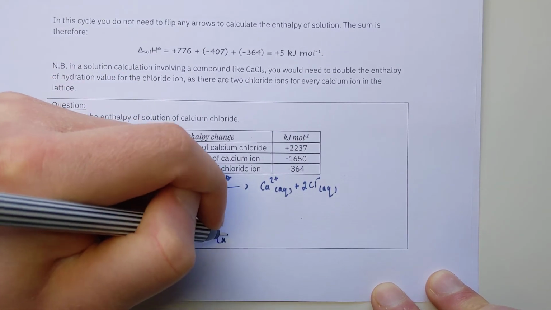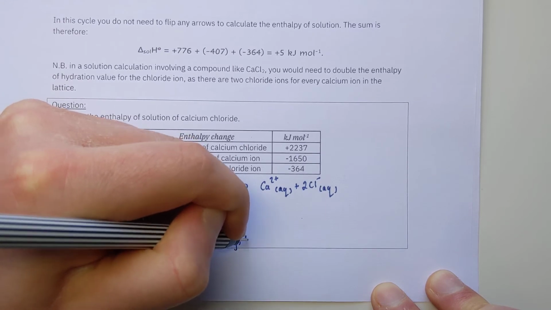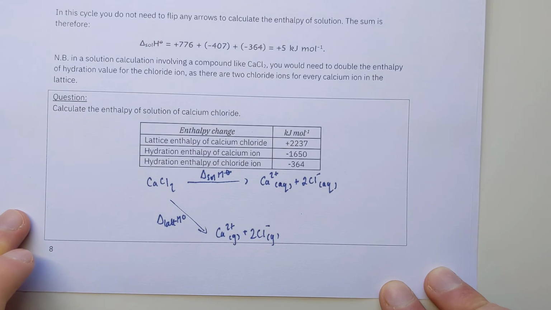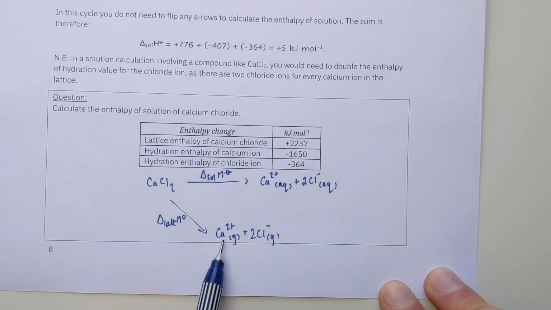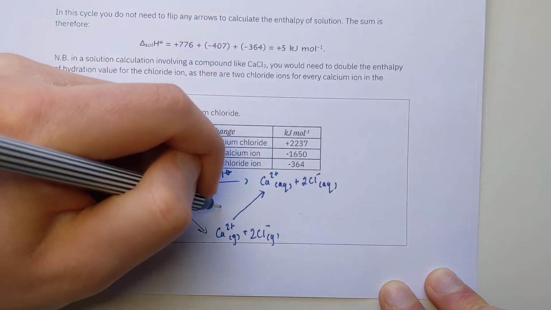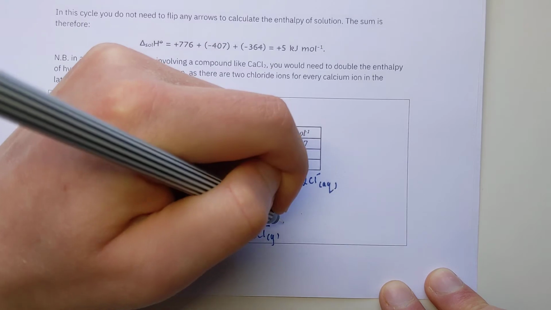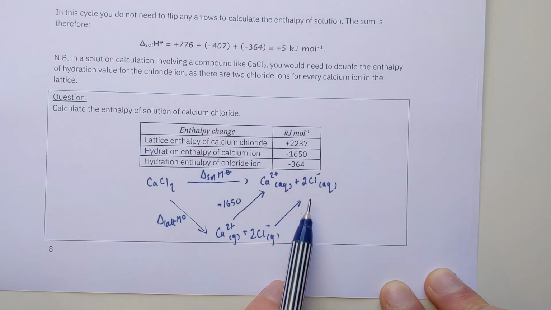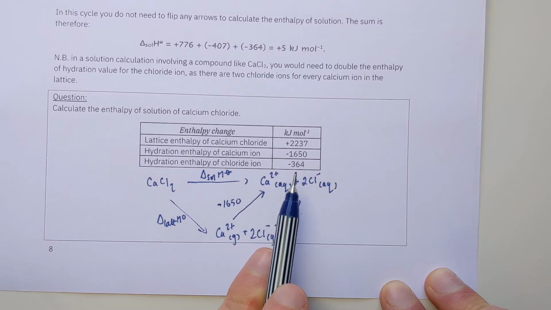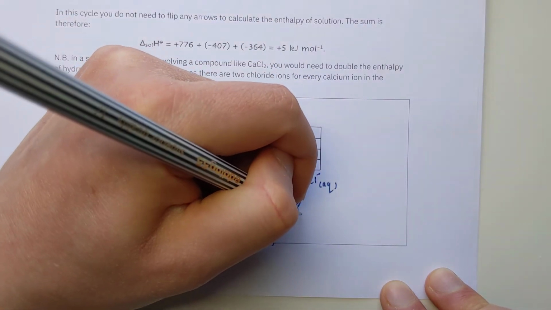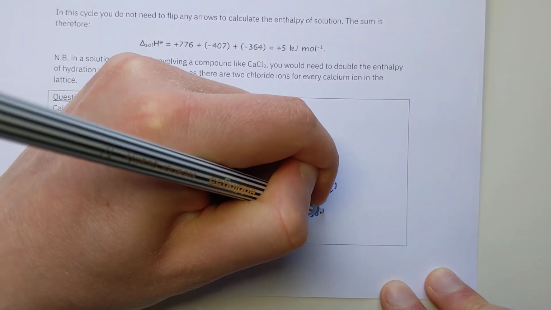That will split them apart into calcium 2+ gas and 2 chloride ions gas. Then this is the bit we need to be careful about. Calcium 2+ gas to calcium 2+ aqueous is just the hydration enthalpy for calcium, so I can just plonk that on, minus 1650. However, I've got 2 chloride ions being hydrated here, so I need to multiply that value by 2 for the chloride ion to make it fit in my cycle. So 2 times minus 364.